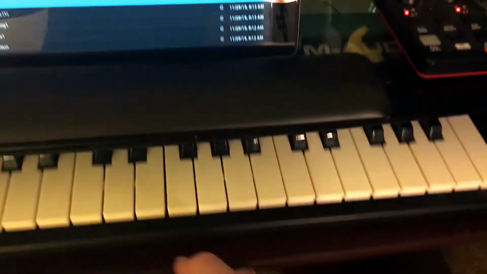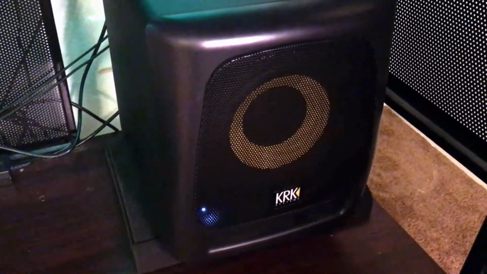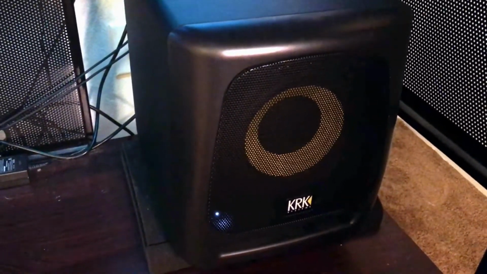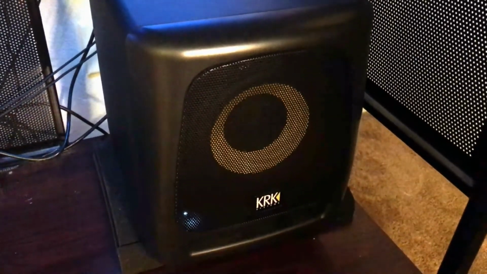And finally, guys, if we go down here, we are rocking the KRK sub. This is the 8-inch sub. So we really, really love this subwoofer. It really brings new life into their synthesizers and allows you to hear the frequencies as they were meant to be heard. So really highly recommend that, guys.